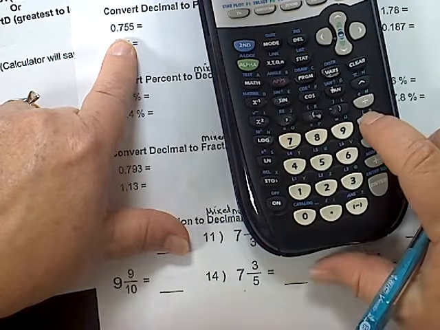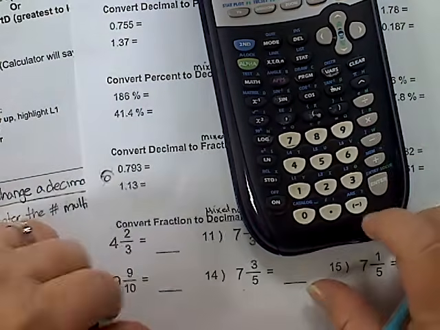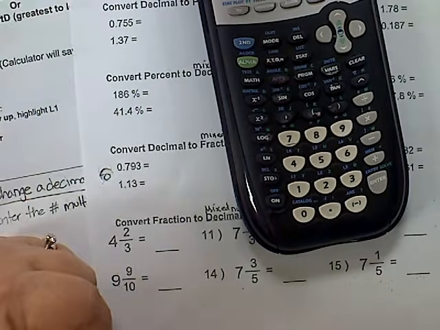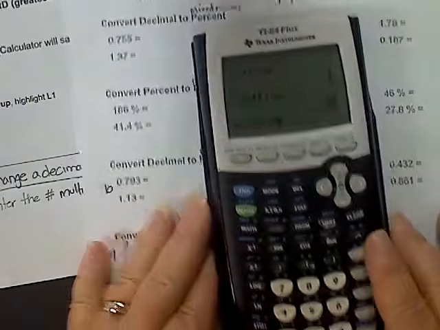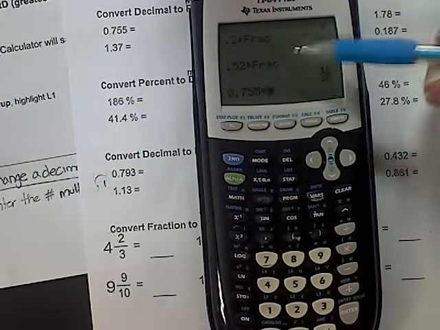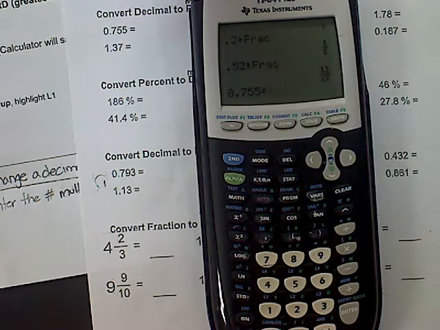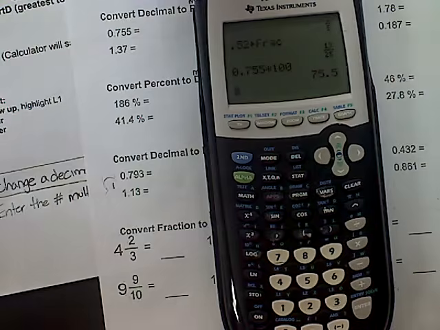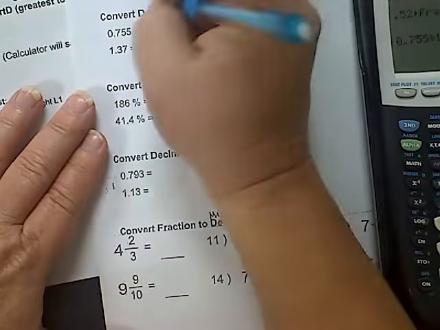0.755. We're going to multiply times, which is this, and remember it's going to look like a little star over here. Oh, you can't even see my calculator. That's terrible. Here's the multiply. It's like a little star by 100, and you're going to hit enter. 75.5.